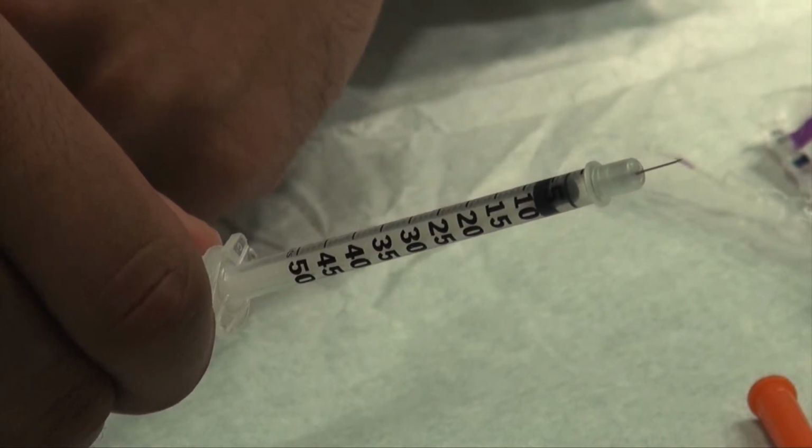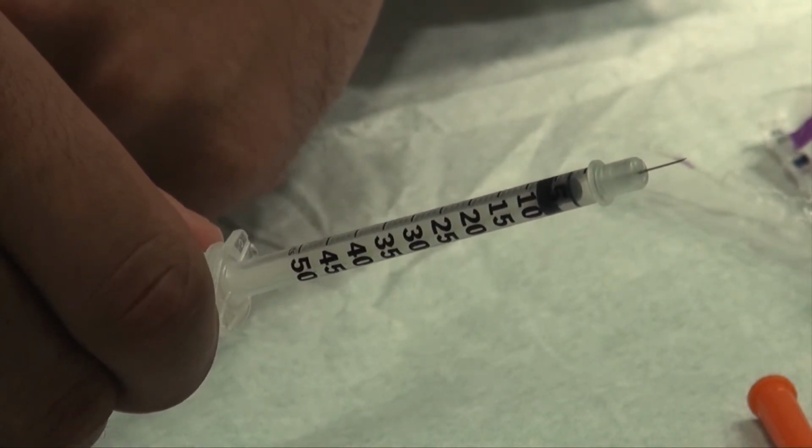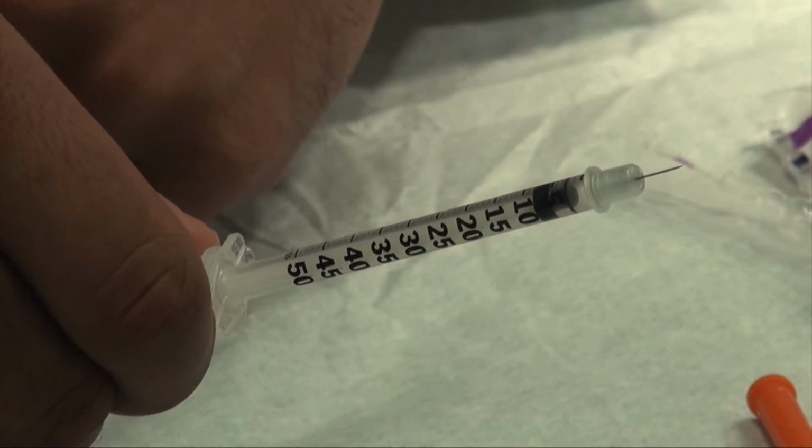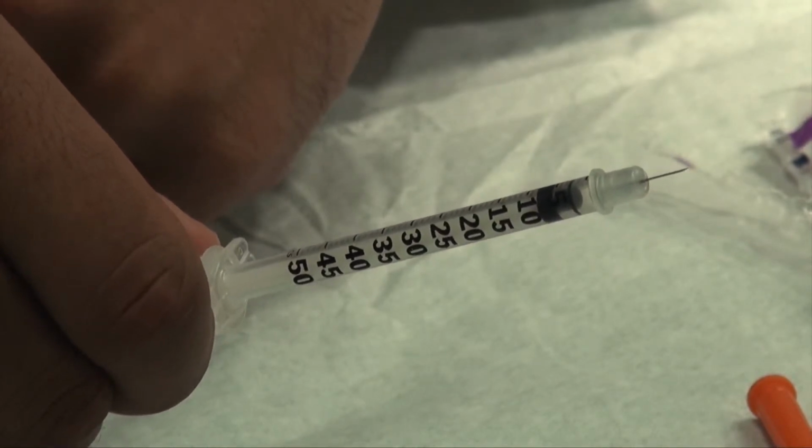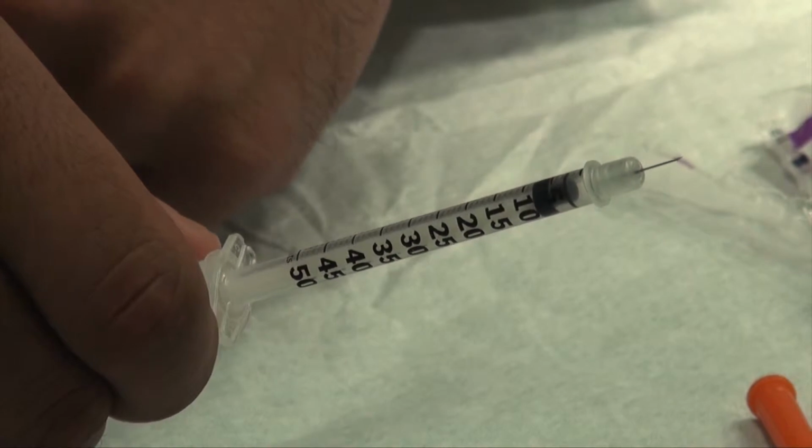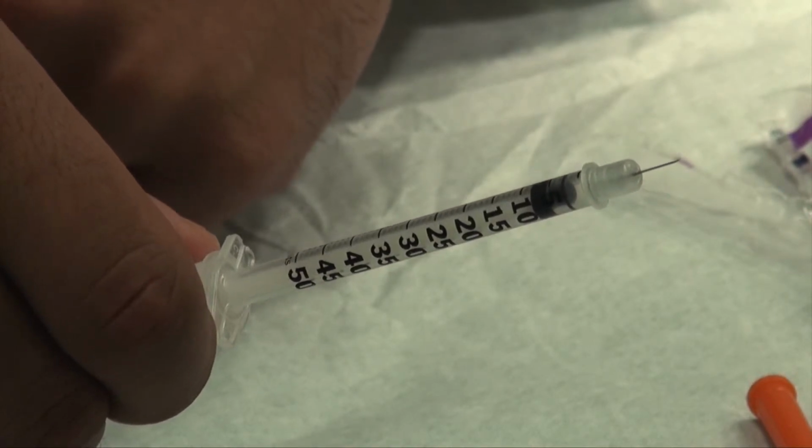The calibration is the same as the other 0.5 ml needle, so in terms of measurement of your dosing, it doesn't change, but it's a more accurate tool and a safer tool to work around delicate areas such as the crow's feet.